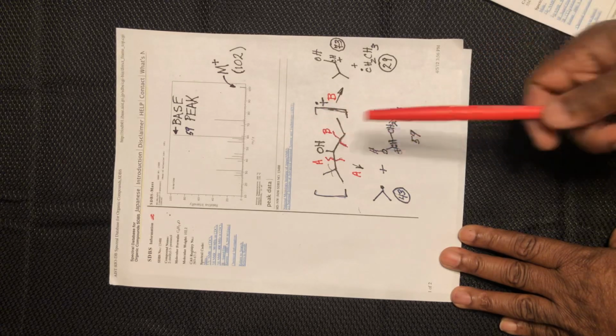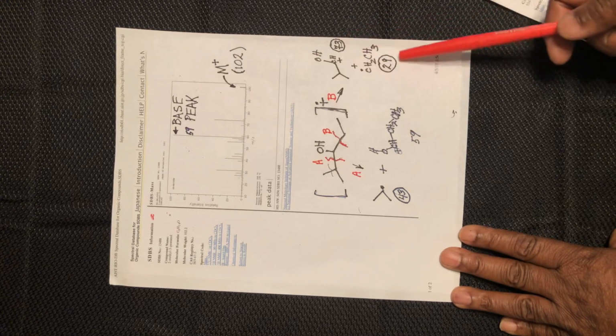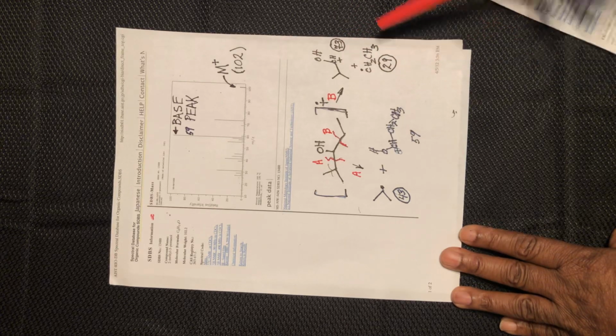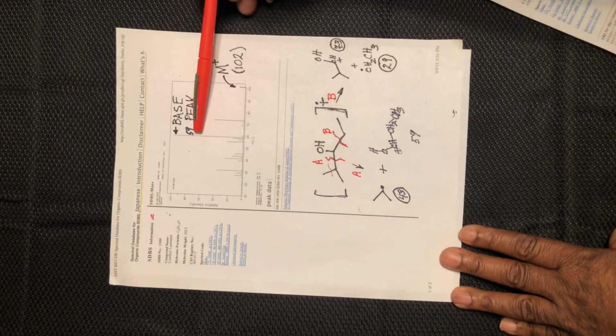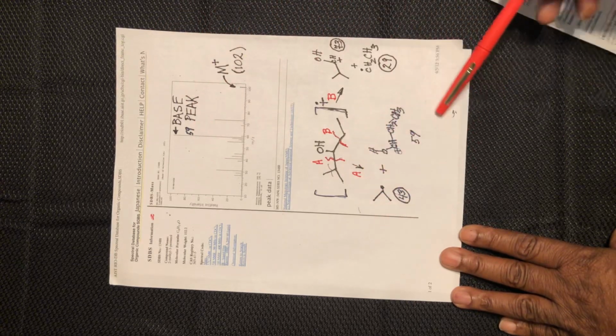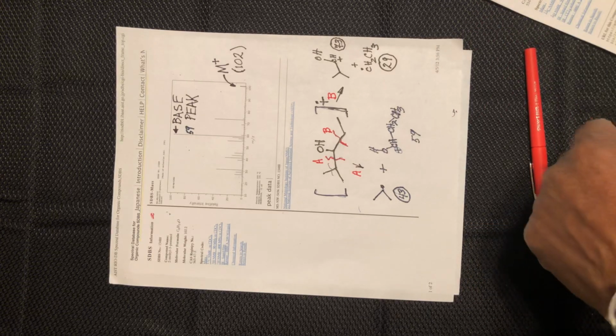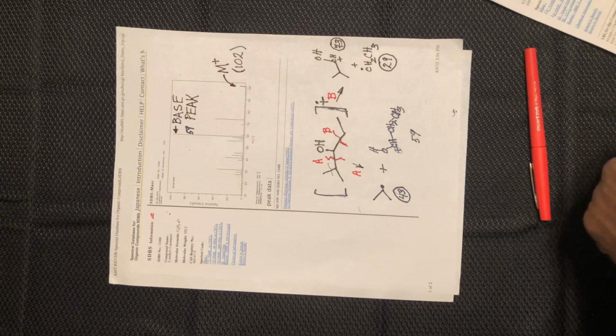If we did the B pathway, we would get a 73 and a 29. And you notice our base peak is at 59. So A is the major fragmentation pathway for this particular alcohol.